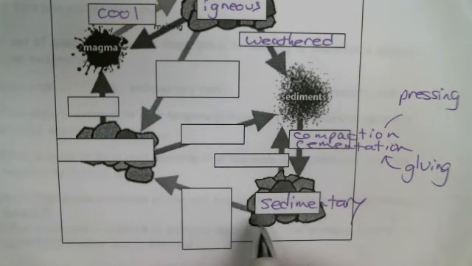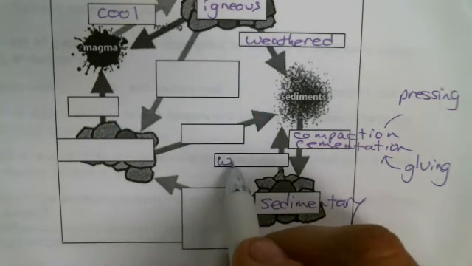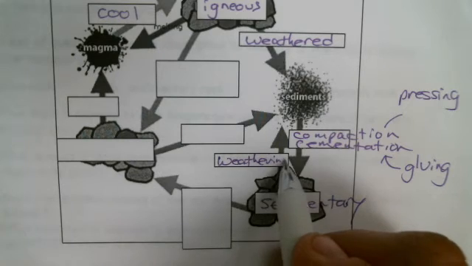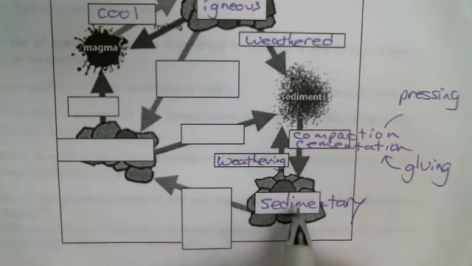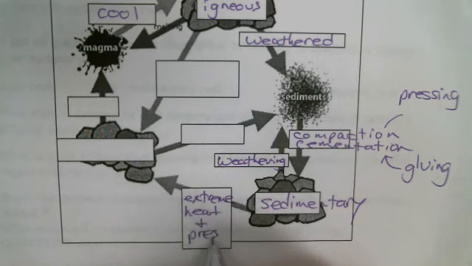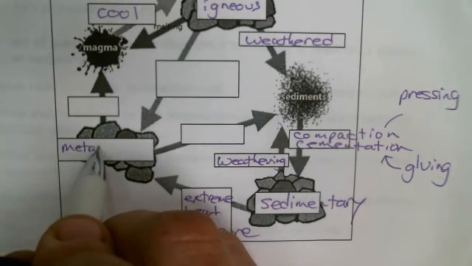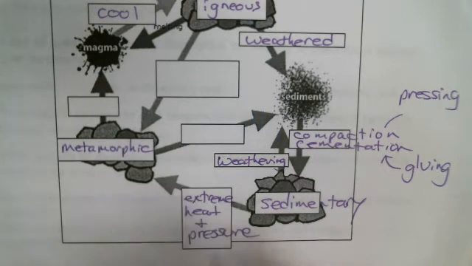Now, several different things can happen to sedimentary rocks. One is it can turn back into sediments by the process of weathering. Or sedimentary rocks can turn into different kinds of rocks by the process of extreme heat and pressure. If you put them under extreme heat and pressure, it turns into metamorphic rock. It doesn't melt, but it just gets really hot. It sort of cooks it.